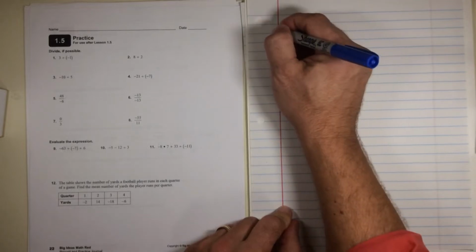This is journal page 22, lesson 1.5, dividing integers. Here we go.